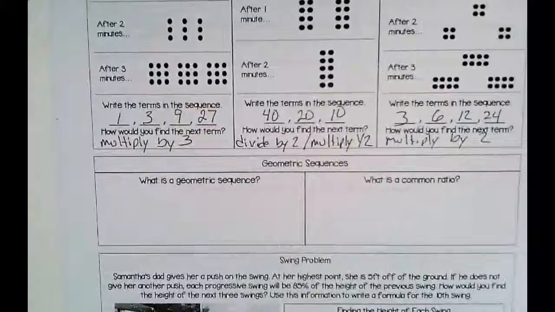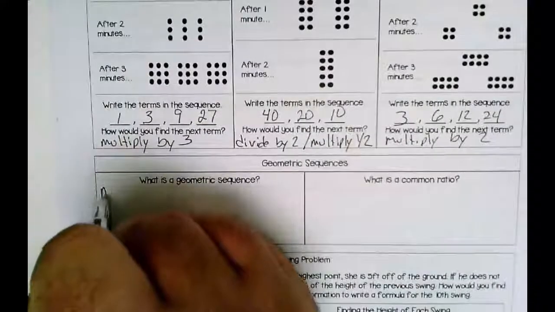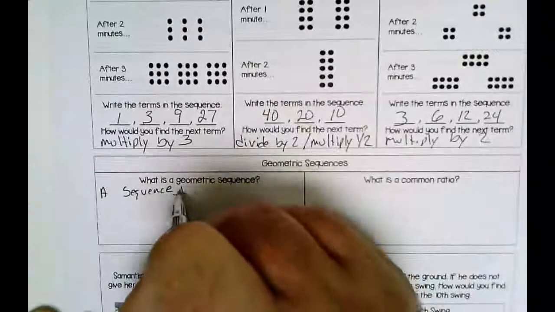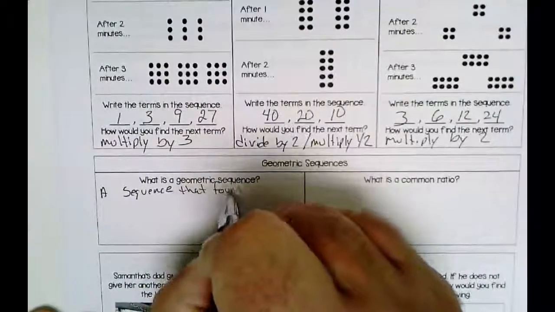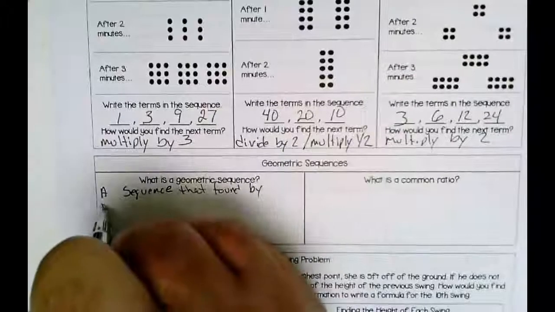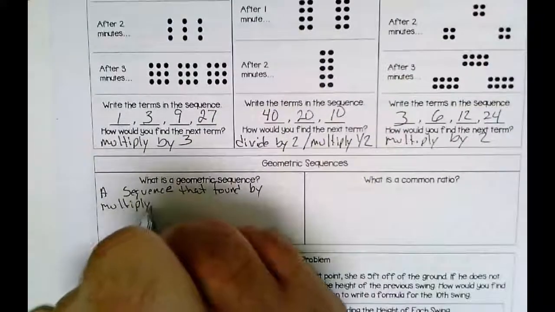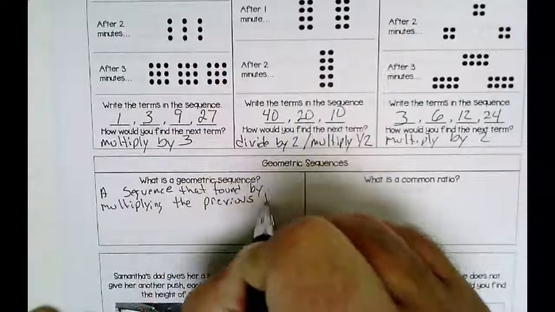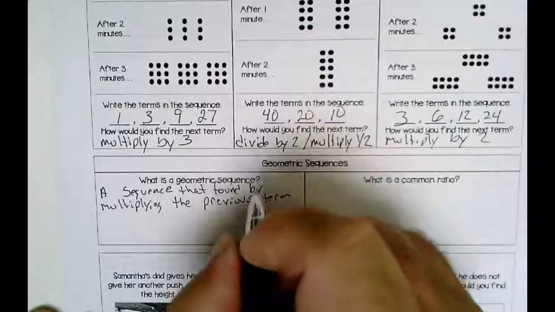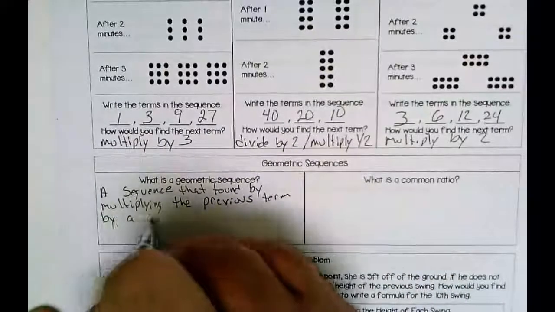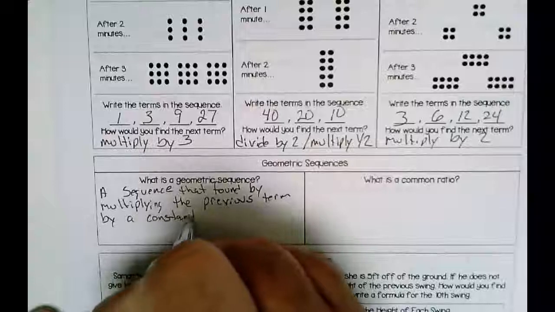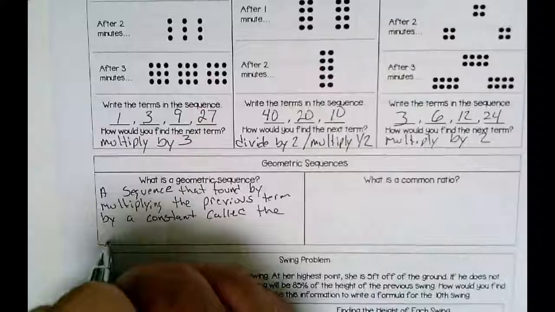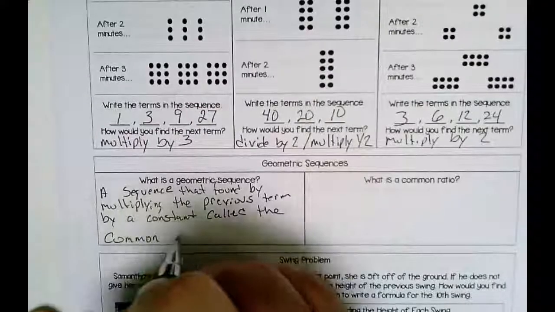So, a sequence that is found by multiplying the previous term by a constant called the, you need to know this, common ratio.